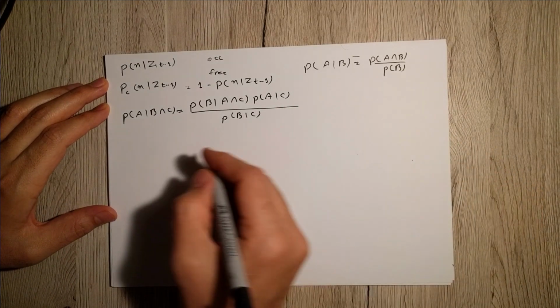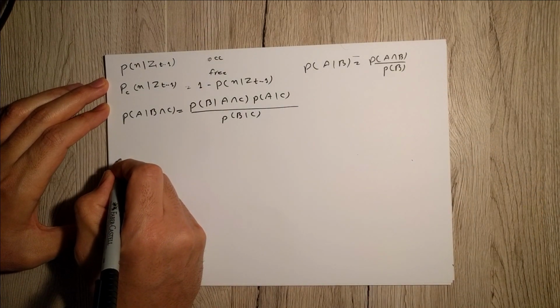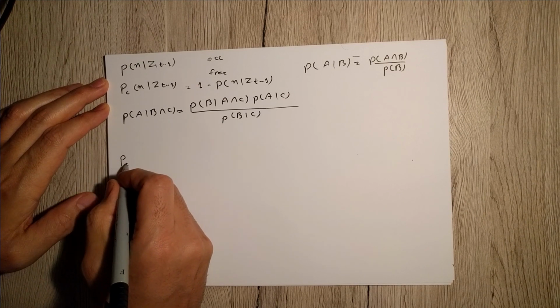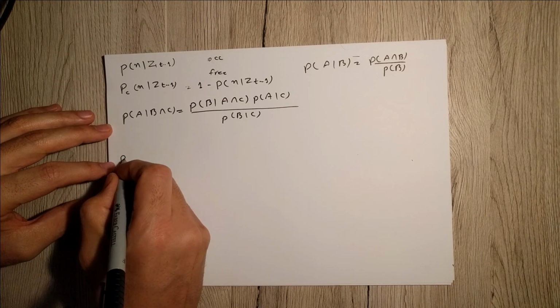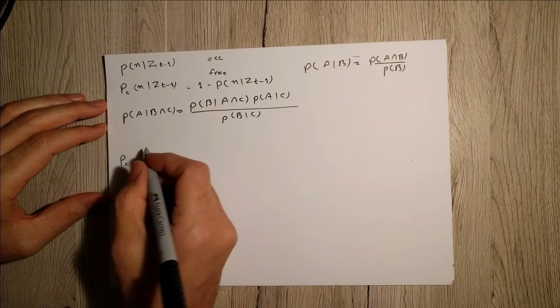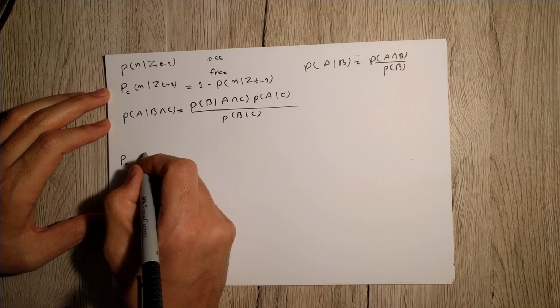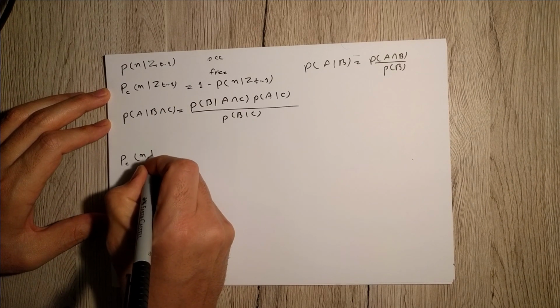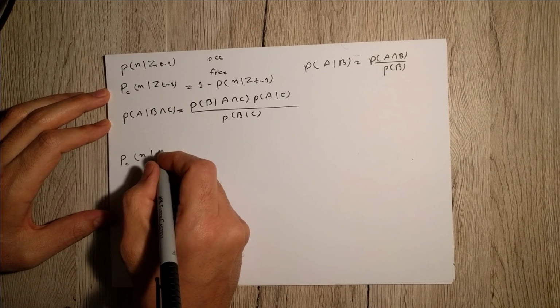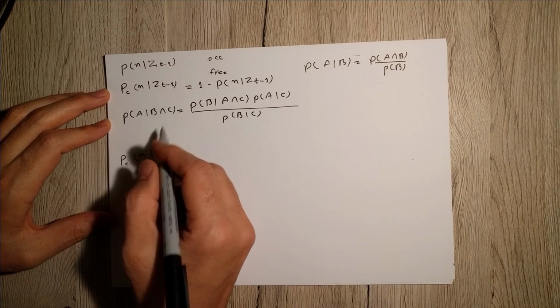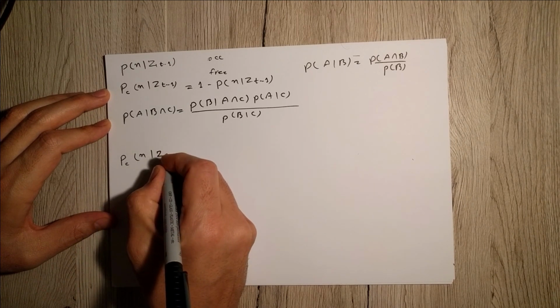Okay, now if I write down the complement probability, or 1 minus the probability, like this term here, of node n given t time measurements, instead of writing it like this, I will write it like this.